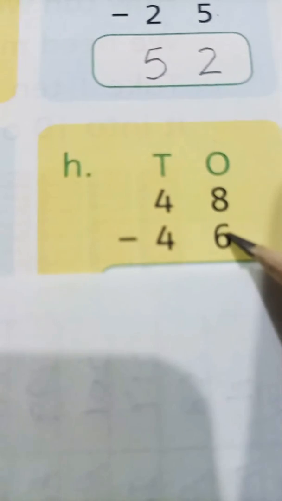Look, here is our part H. We will start subtraction from the ones column. I will subtract the number 6 from the number 8, and I get the number 2 here. While for the tens column, when I subtract the number 4 from the 4, remember one thing students, when we subtract the same number from the same number, then our answer will be 0.